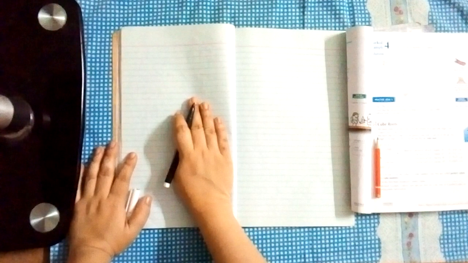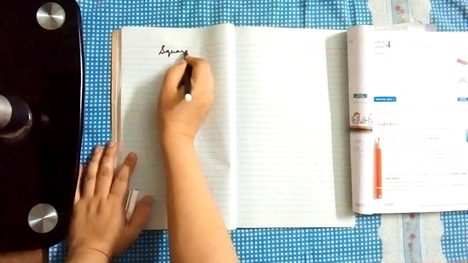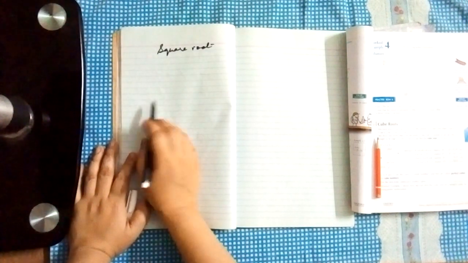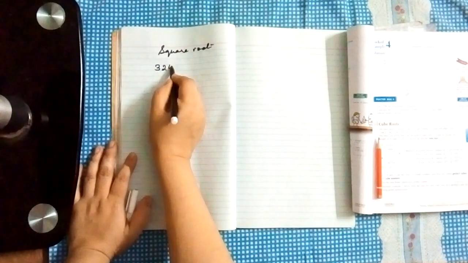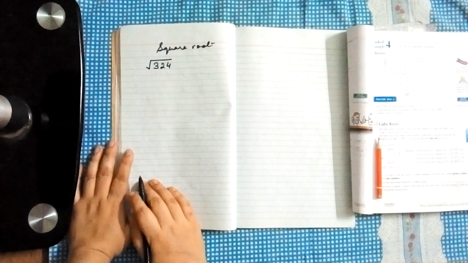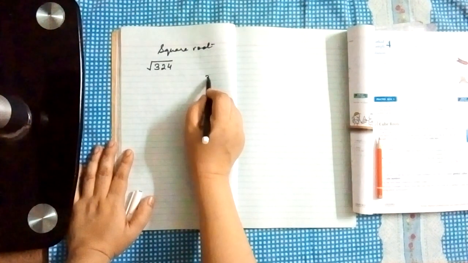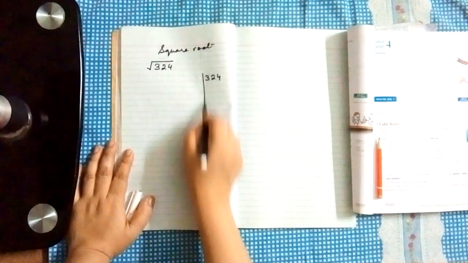Taking an example, finding the square root of 324. We are going to find the square root of 324 using the prime factorization method. What does the prime factorization method mean? We are going to try to divide this number only by prime numbers. We are not going to use any number other than the prime numbers.